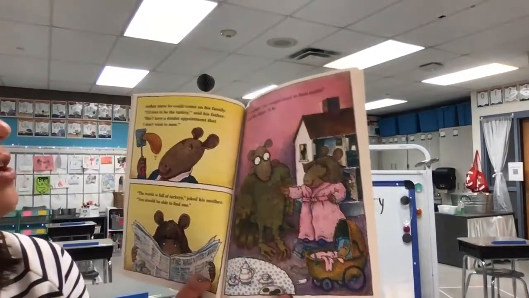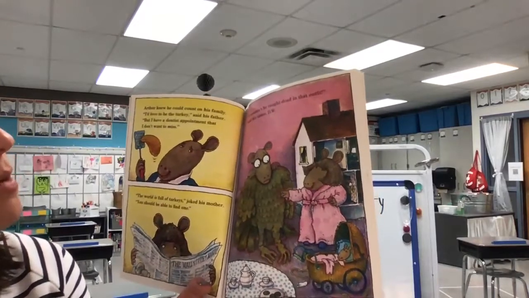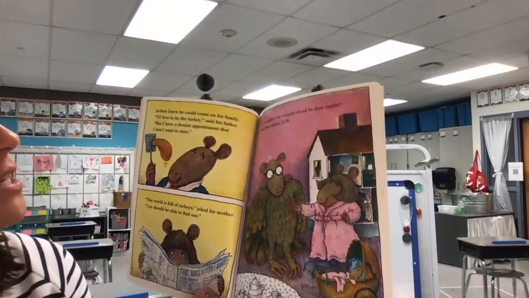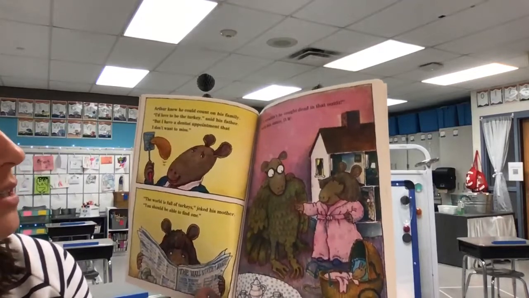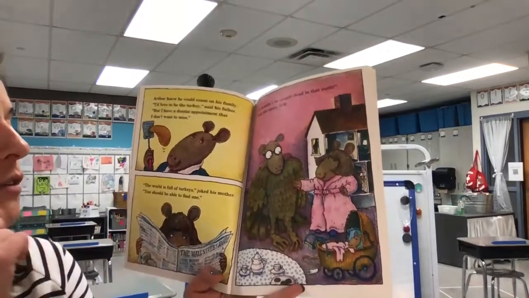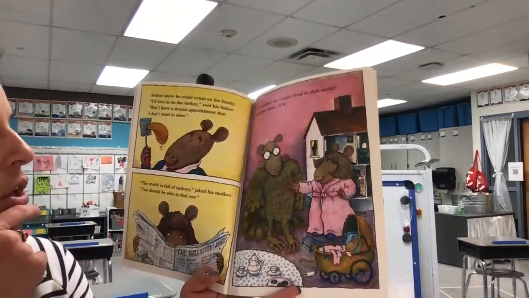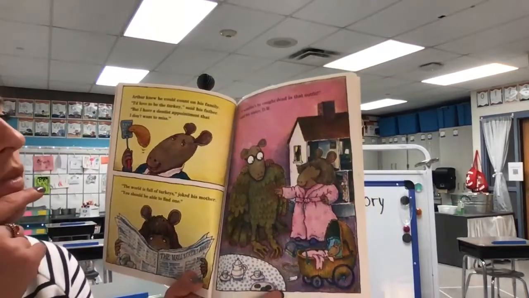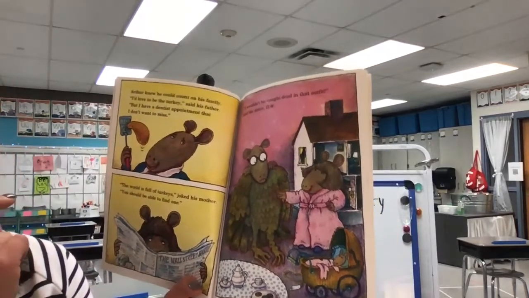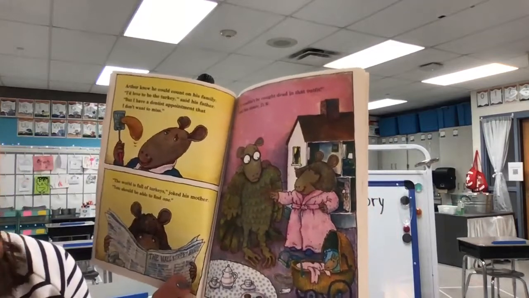Arthur knew he could count on his family. I'd love to be the turkey, said his father, but I have a dentist appointment that I don't want to miss. The world is full of turkeys, joked his mother. You should be able to find one. I wouldn't be caught dead in that outfit, said his sister D.W.